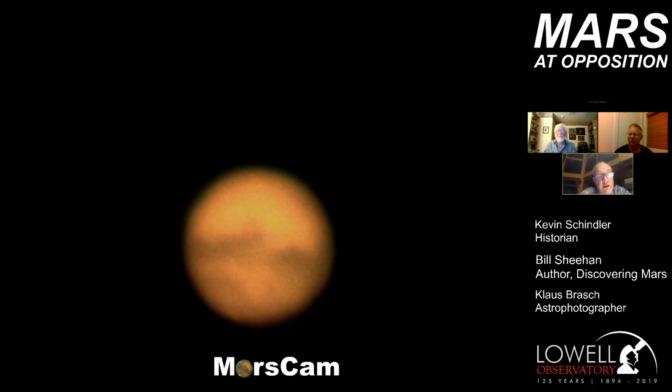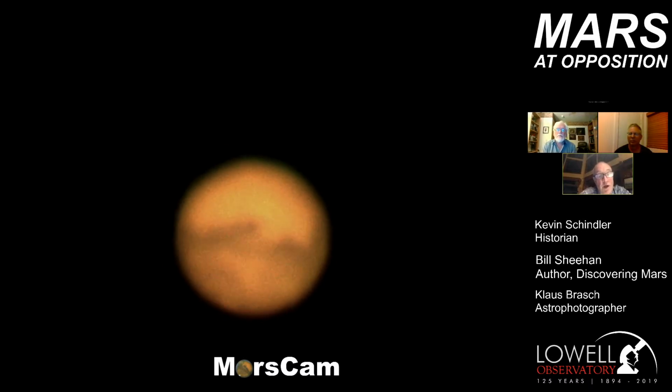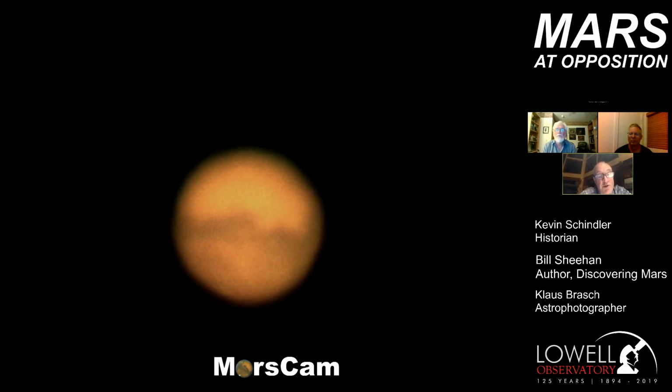We currently have some orbiters and at least one still working rover on Mars. We have Perseverance, another rover, and a couple other spacecraft that other countries are mounting that will be arriving in the near future.